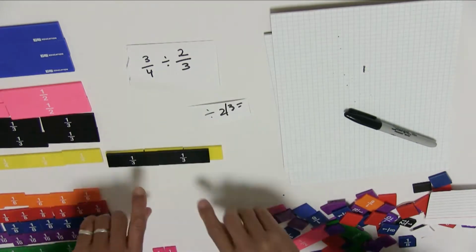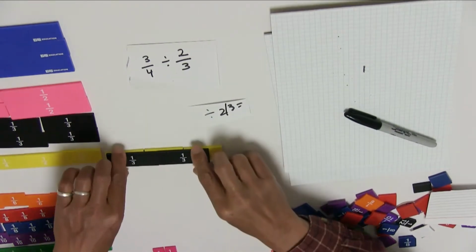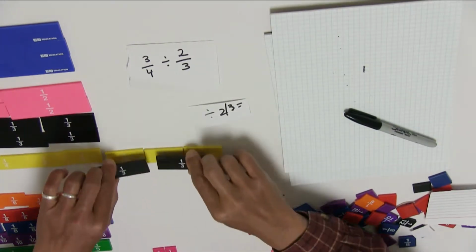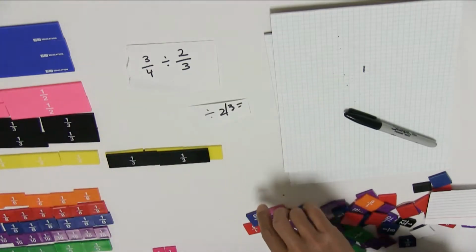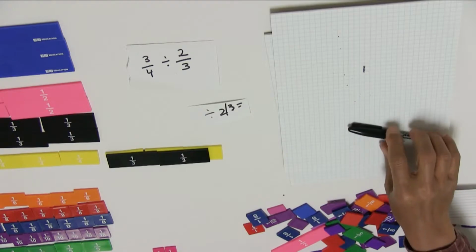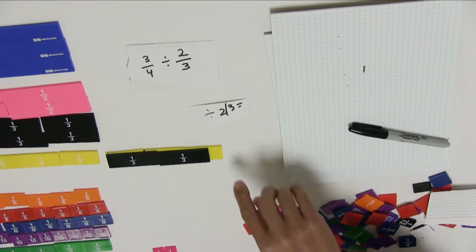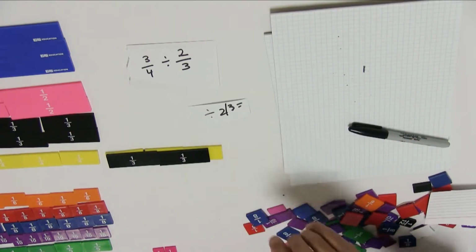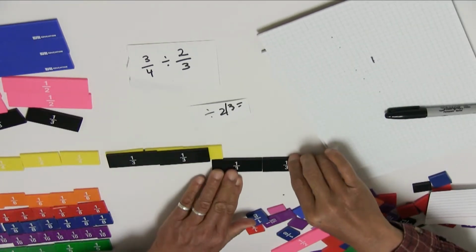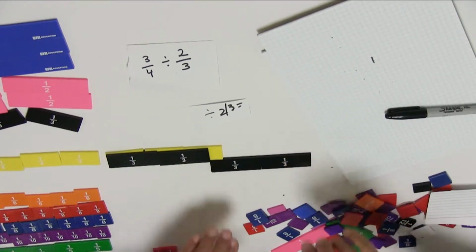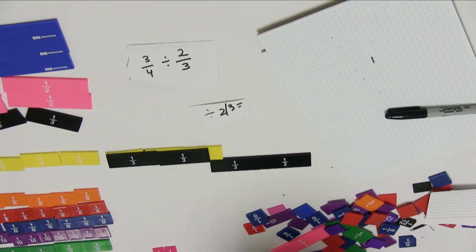What I don't know is how many times I can take this amount away. So here's 2/3. Right now it looks like I can take away 2/3 one time. Now I've got to see how much more of this 2/3 can be taken away from that amount that's left over.